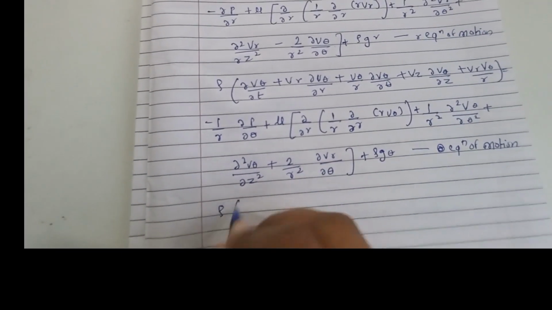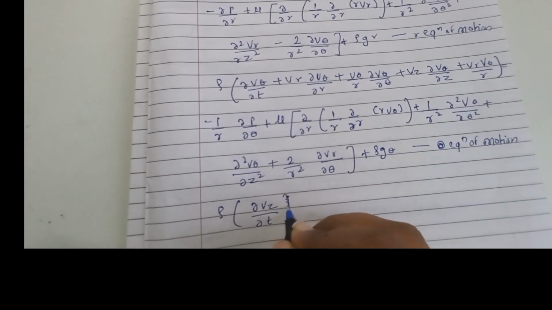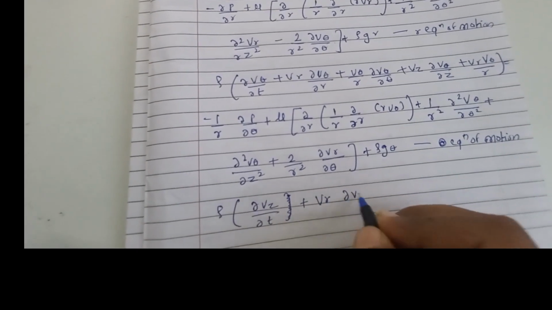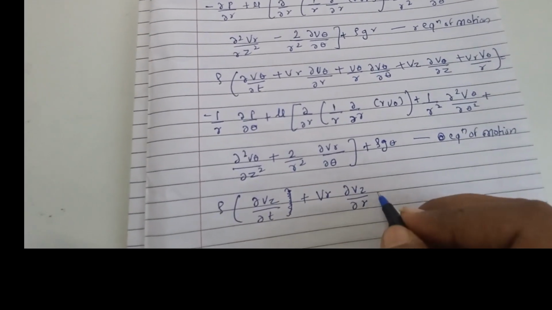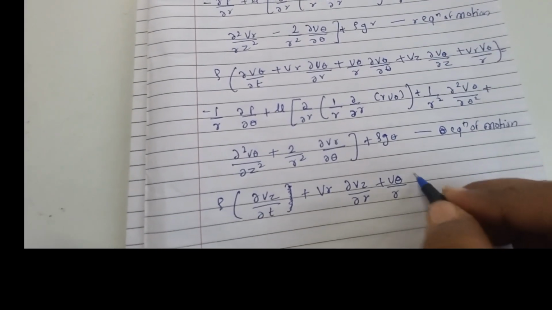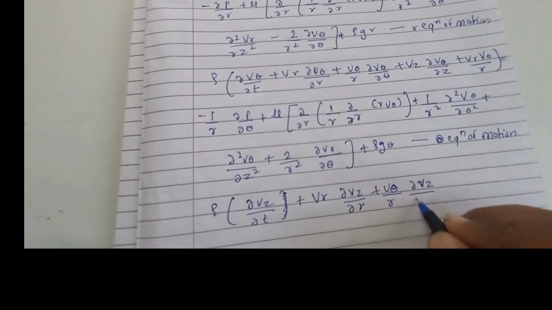Similarly, we can write the z equation of motion, that is density into del vz upon del t plus vr into del vz upon del r plus v theta upon r into del vz upon del theta plus vz into del vz upon del z.